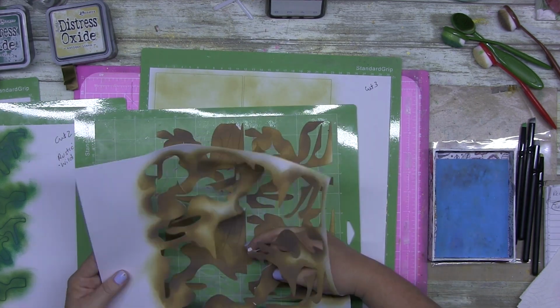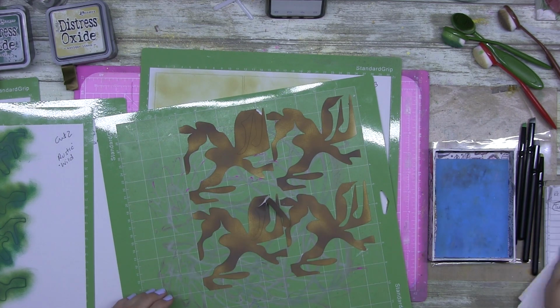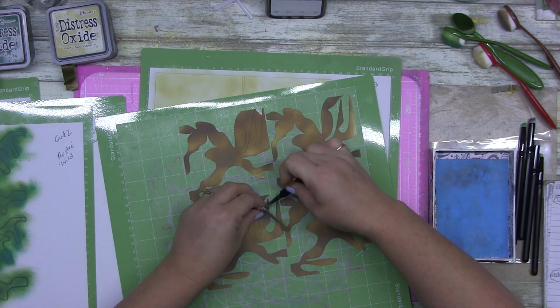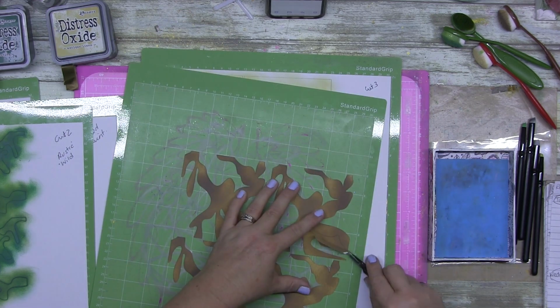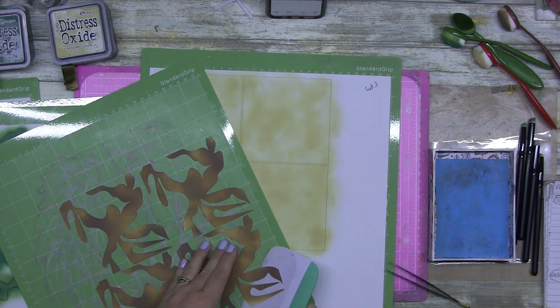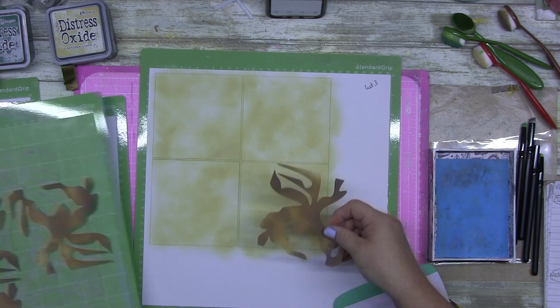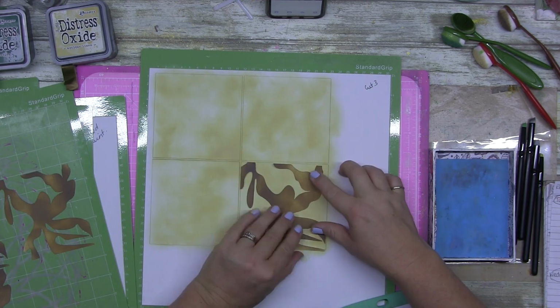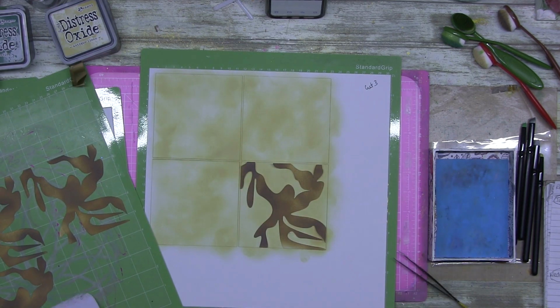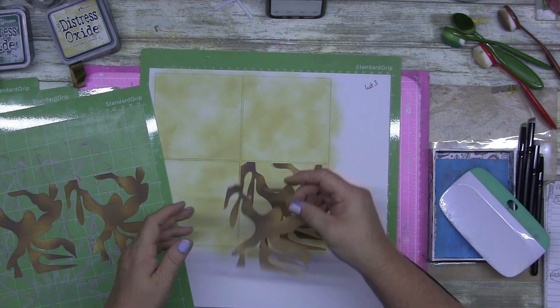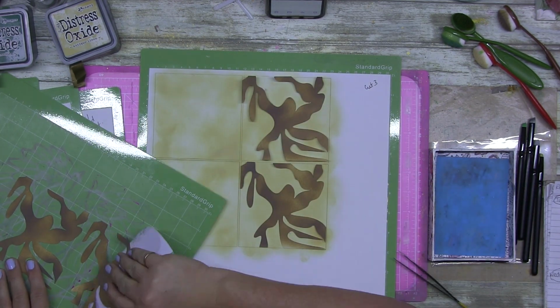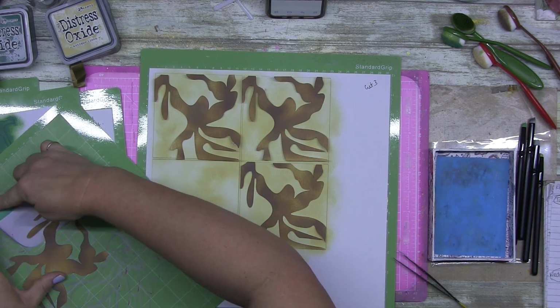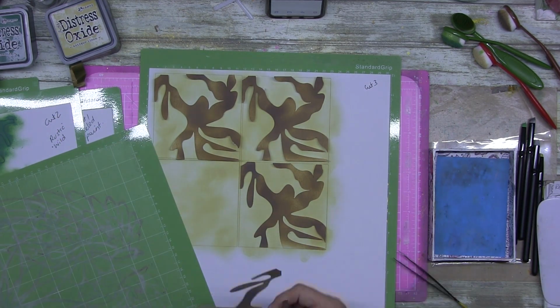For some reason, on my Cricut there are just little bits that every so often don't cut. I know it's my Cricut, I know it's user error, but I don't quite know how to fix it. As you can see, for the very base color I've used antique linen, which I thought was a pretty good sandy, desert color.